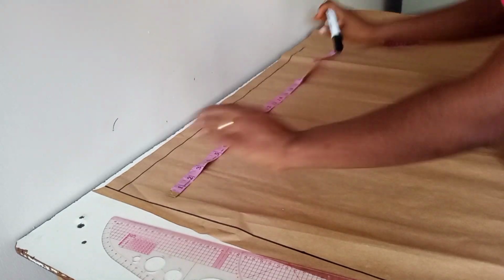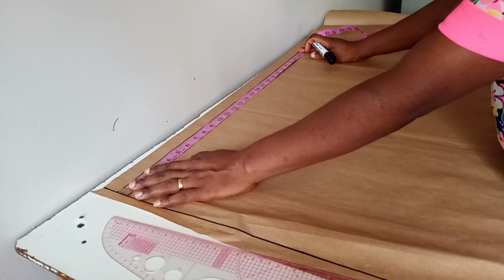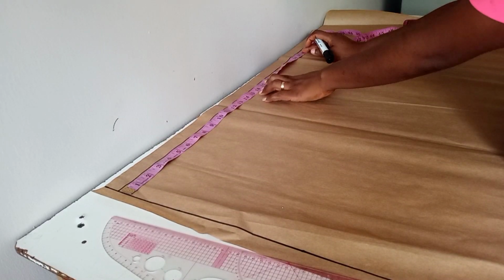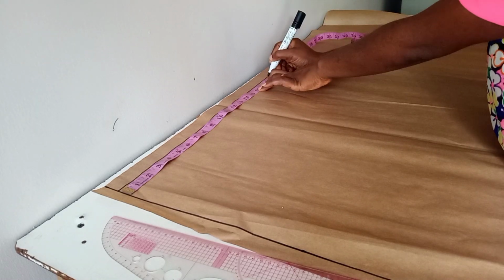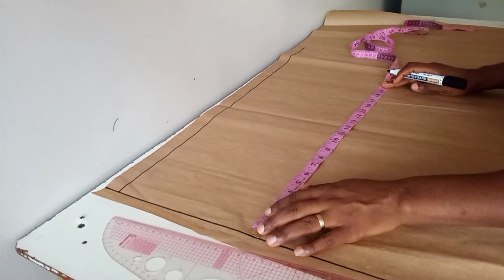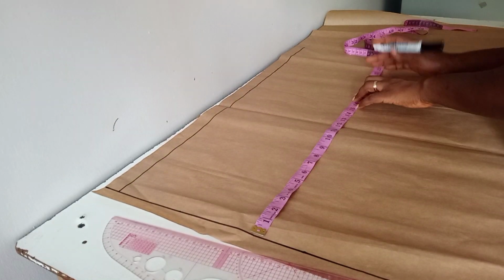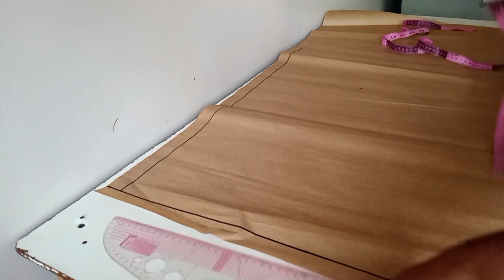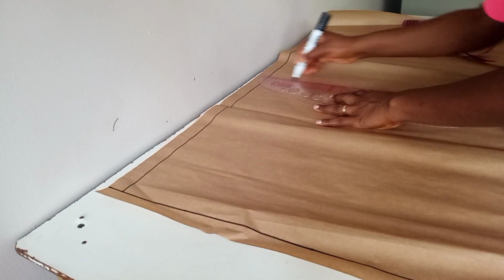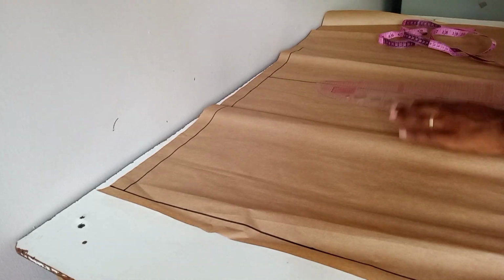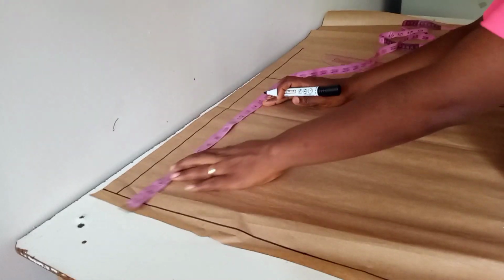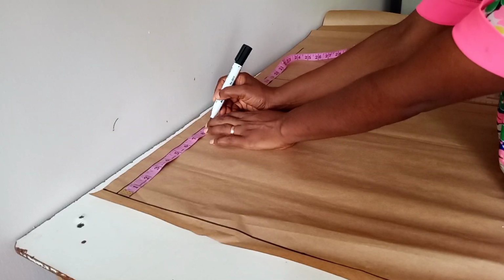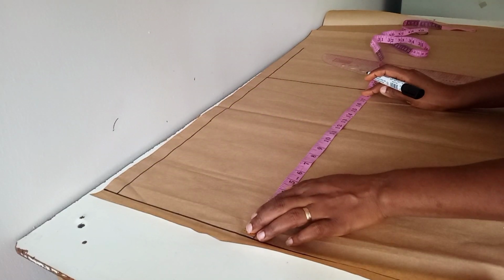Alright, so the first thing we're going to be doing is to draft our basic bodice. To do this, first of all, I'm going to create a box, and I'm using my bust circumference, which is 34 inches. So 34 divided by 2 is going to give me 17. I added 2 inches to give me 19. That's to create allowance so my front and back pattern doesn't run into each other.